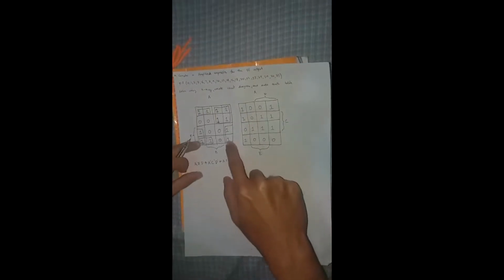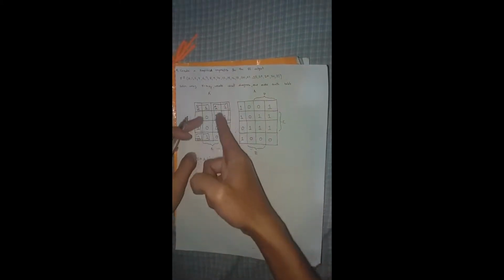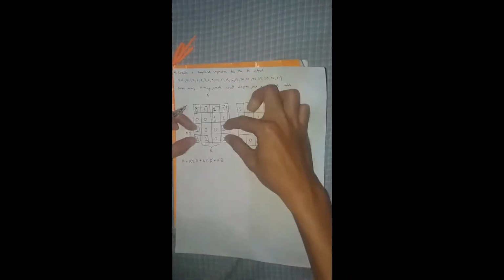The two ones are in here, not in here, so the C cancels. In D, there are two ones in D. There are two ones also in D prime, so the D and D prime cancel. And lastly, the E, there are no ones located in E because they are both outside the E, so this will be E prime.